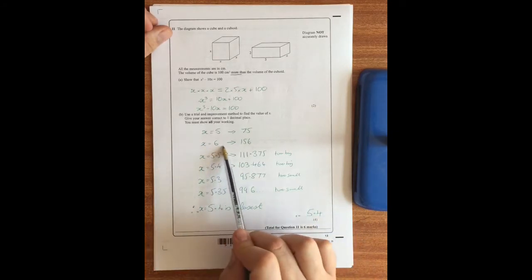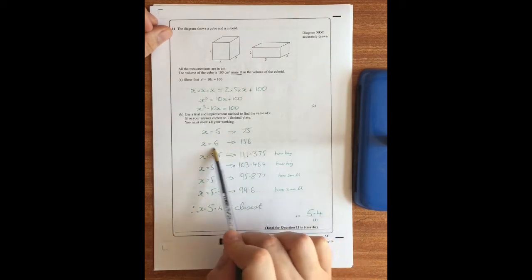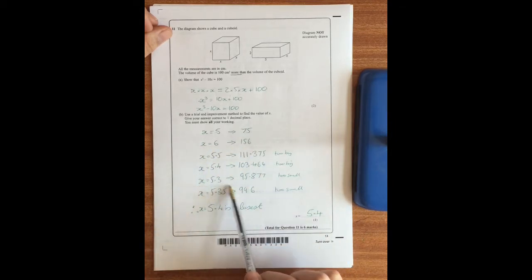Here, you get a mark for doing any of these two, any of these, and this one, for the 3 marks, and your 4th mark is for choosing 5.4.